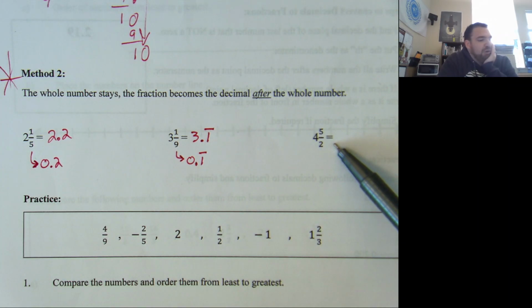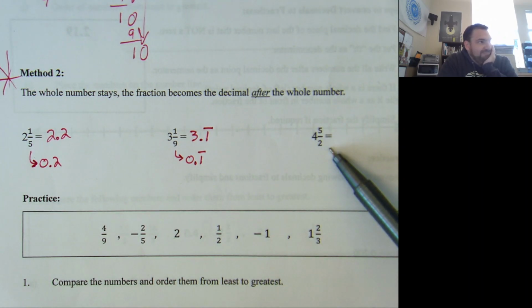What is that? What's wrong with that? Who does that? Me. What's wrong with this? There's an improper and mixed. This is awful. Okay, so let's deal with it.